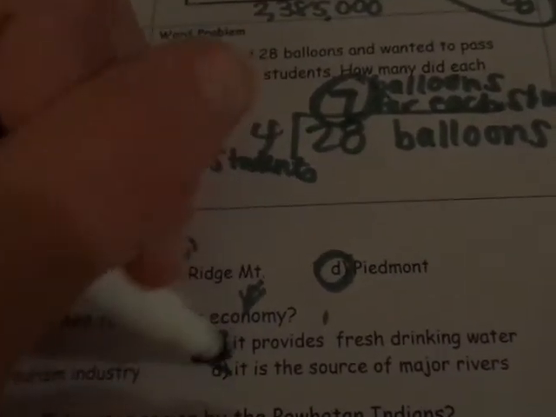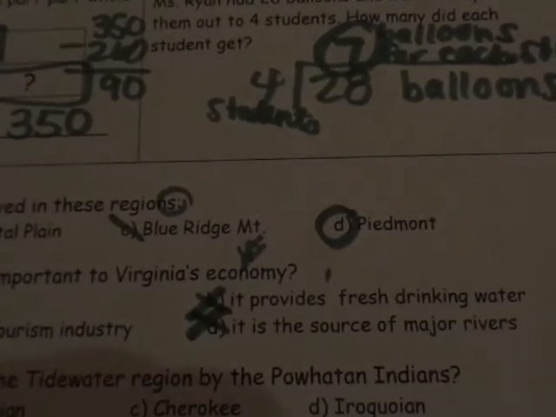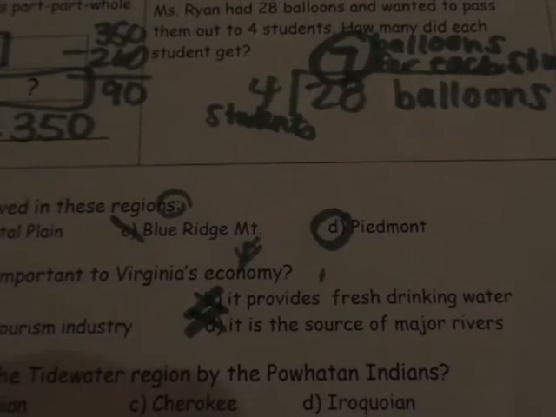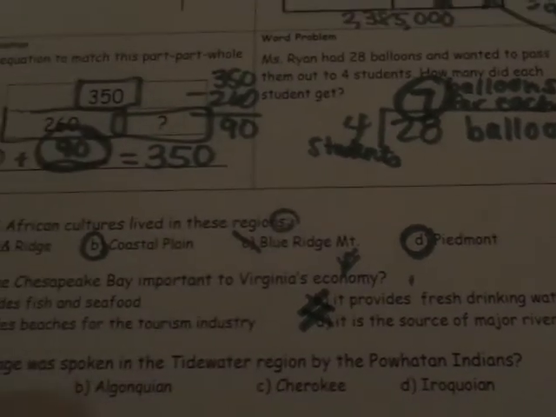Well, that doesn't help make Virginia money, and that's actually false because the Chesapeake Bay is not the source of all the rivers. It's where the watershed is. It's where all the rivers end up.